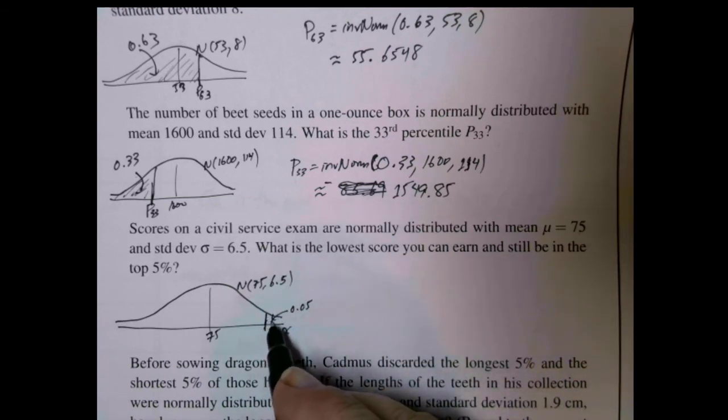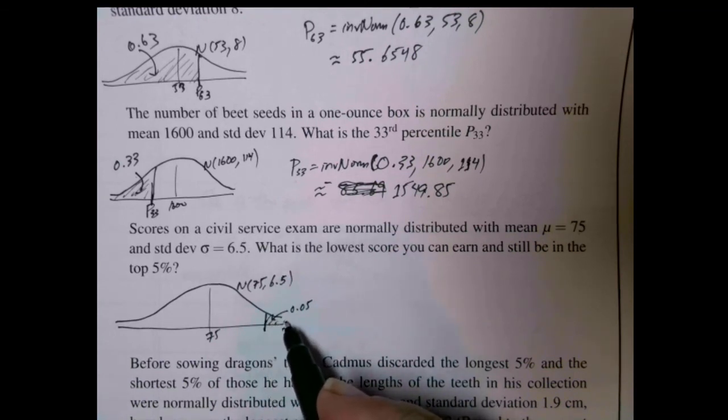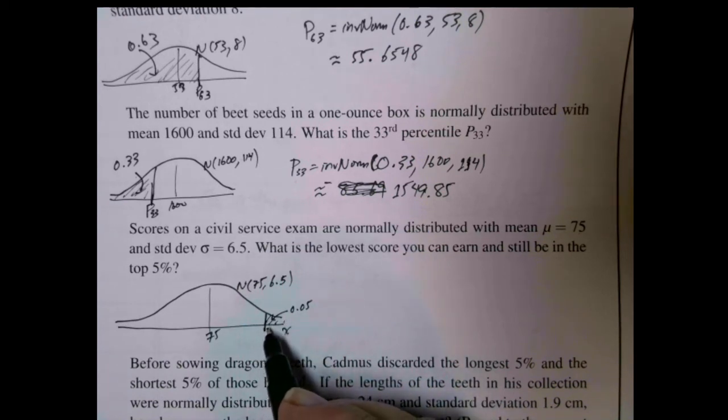Well, we don't have any function that will tell us a point on the axis when we know the area to the right of that point. But we do have a function, INVNORM, that tells us a point on the axis when we know the area to the left of the point. And if this area up here is 0.05, then this area to the left of this point must be 0.95, right? Because they have to add to 1. So this is, in fact, the 95th percentile, P95.